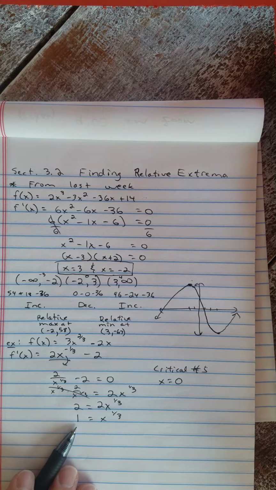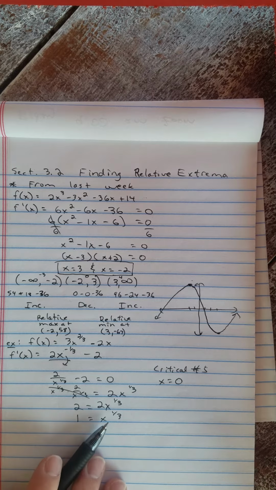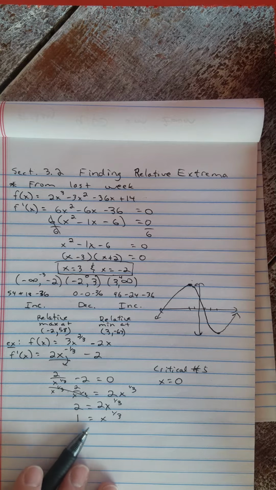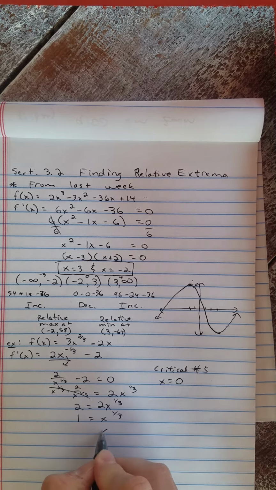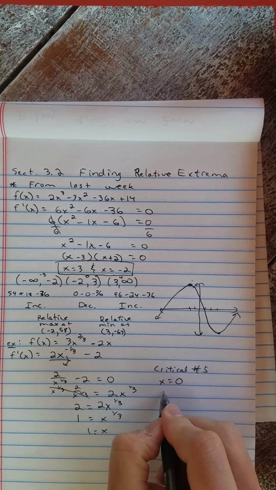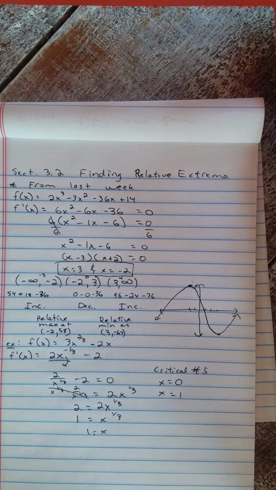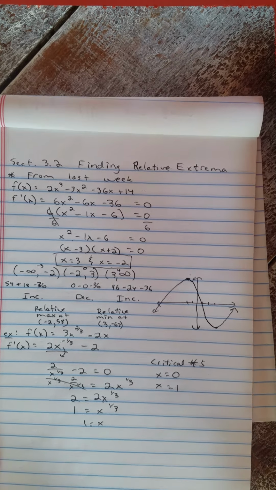And we're fortunate that it's a 1, because x to the 1/3 is the cube root. But obviously, what number, when you raise it to any fraction, is going to stay a 1? It's obviously 1. So my other critical number would be a 1. So we do the exact same thing that we did last week.